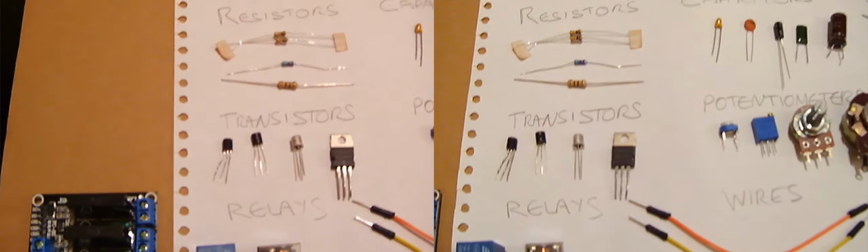And there's solid state relays, which are similar to transistors, but usually they can handle much greater loads, like turning on a light bulb or something like a motor, but they're basically the same as a transistor.